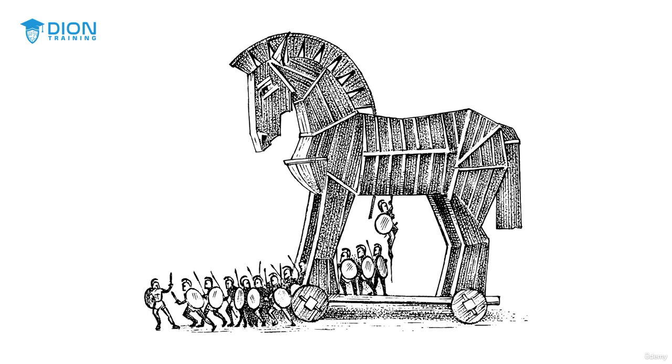This handful of soldiers then went over to the walled city's gates, unlocked them and opened them, and let the rest of the invading Greek army into the city, which rapidly laid waste to the entire city of Troy. Now, this is where the term Trojan horse, or as we call it in cybersecurity, a Trojan, gets its name.